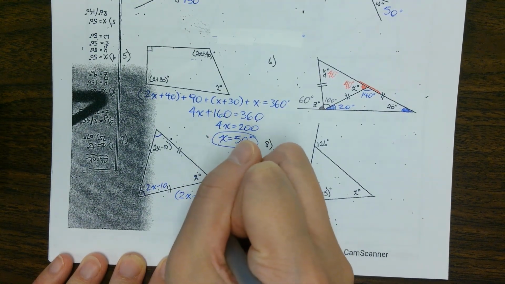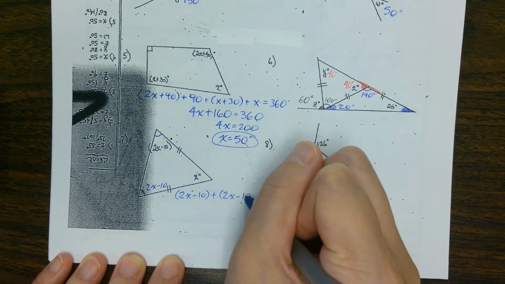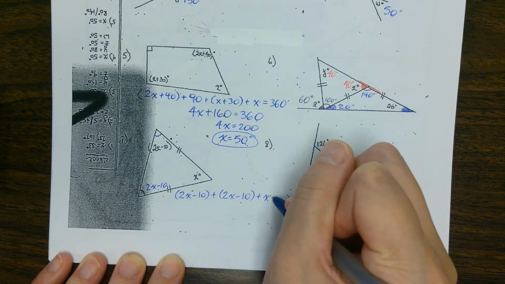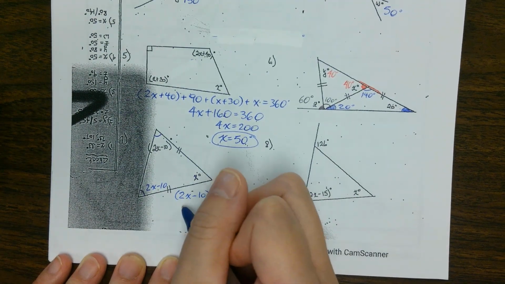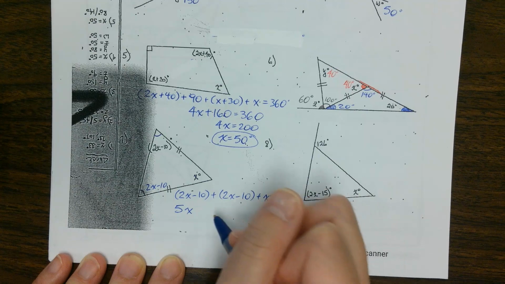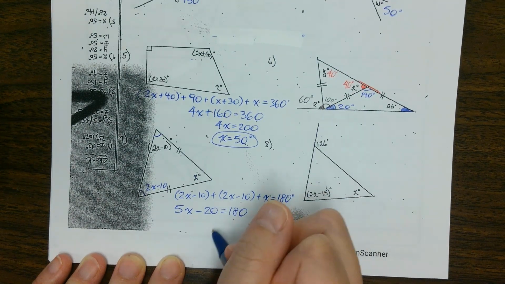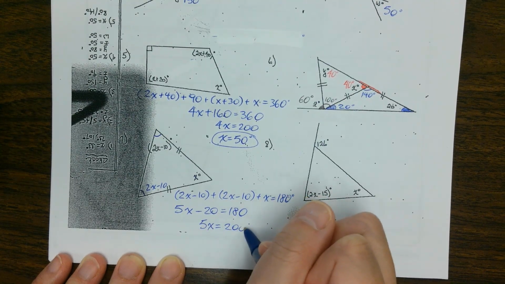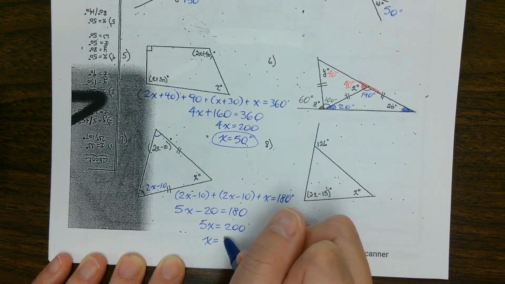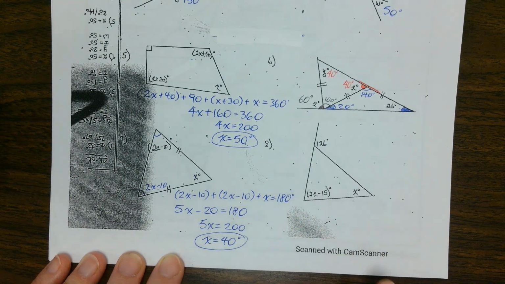So 2x minus 10 plus 2x minus 10 plus x equals 180. So add it all up, I get 5x minus 20. Move that over to the other side. So I get 5x equals 200. So x equals 40 degrees.